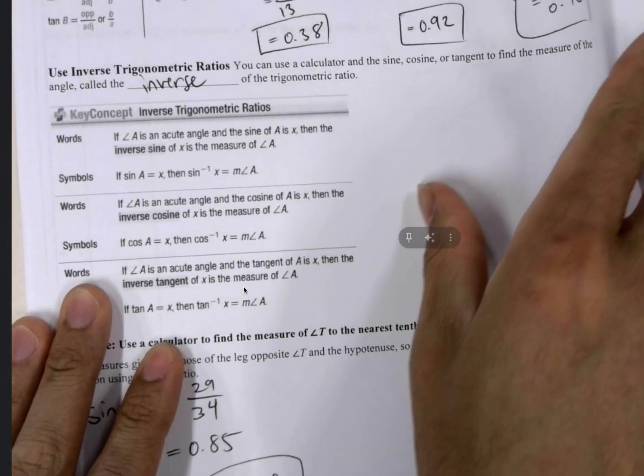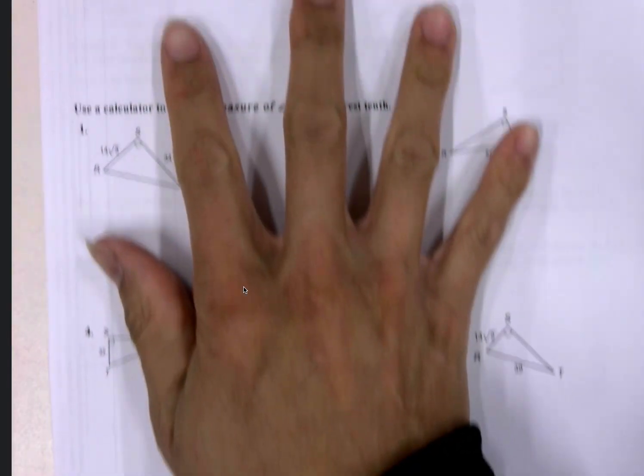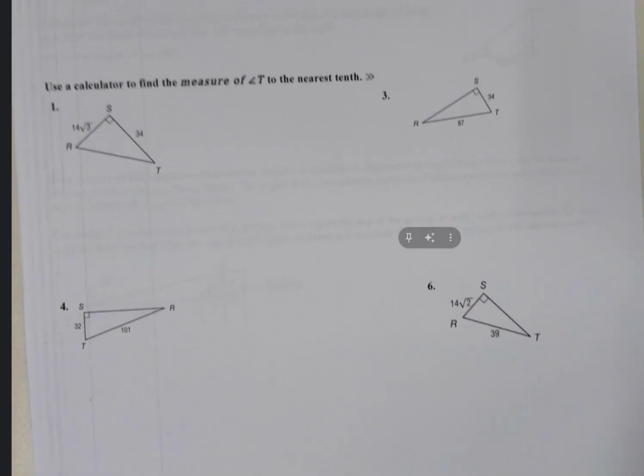So we're going to use those techniques to work out these problems here, and I'll go over the answers in the next video.